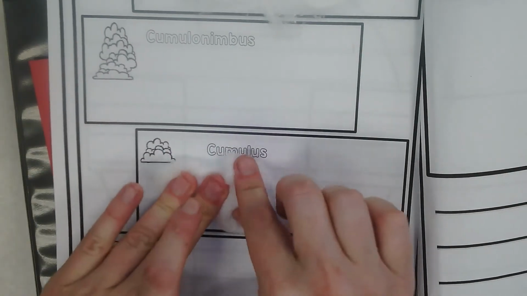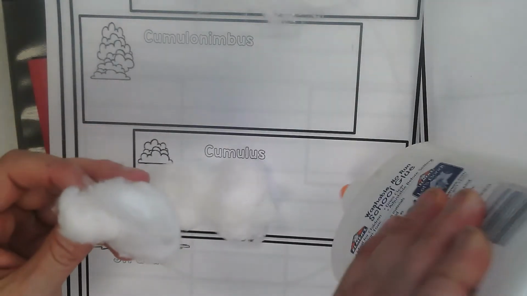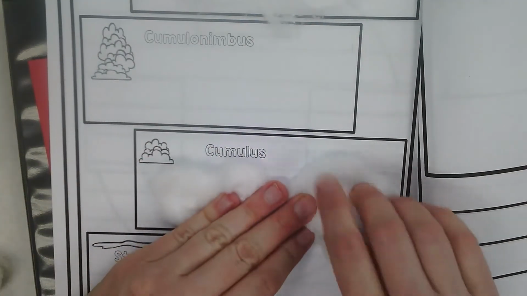There we go. There's one cumulus cloud, and I have a whole bag of cotton balls, so I can make another one. Another light, white, fluffy cloud. Nice and low in the sky. There we go.